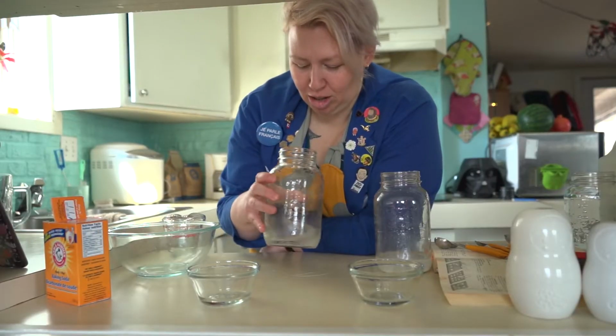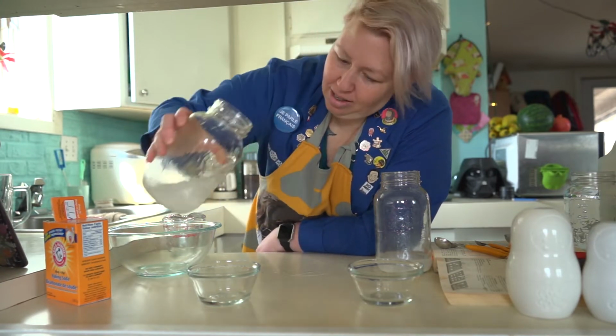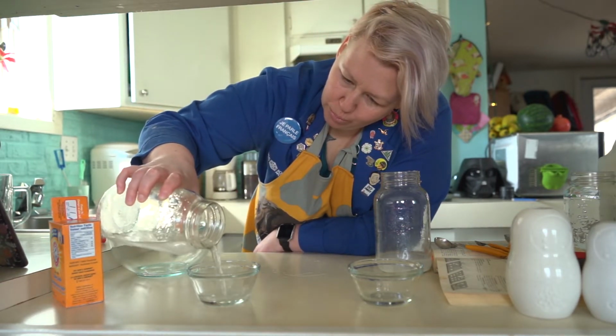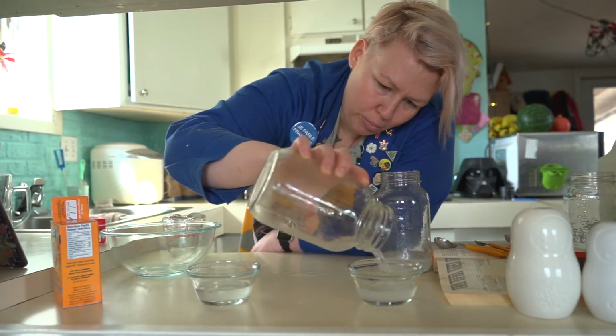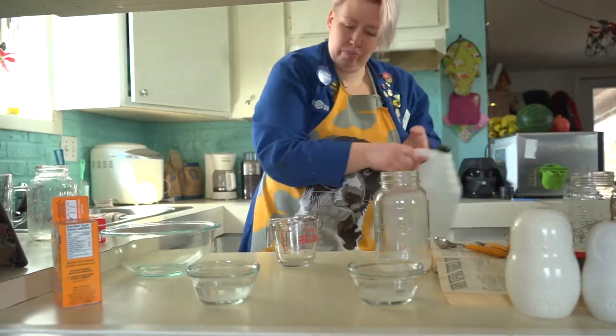So the baking powder fizzed right away. The baking soda didn't really fizz at all. But let's look at that baking soda solution. Can you divide it into two? Now I want to try to add a little bit of acid to see what happens. First, let's try the vinegar.